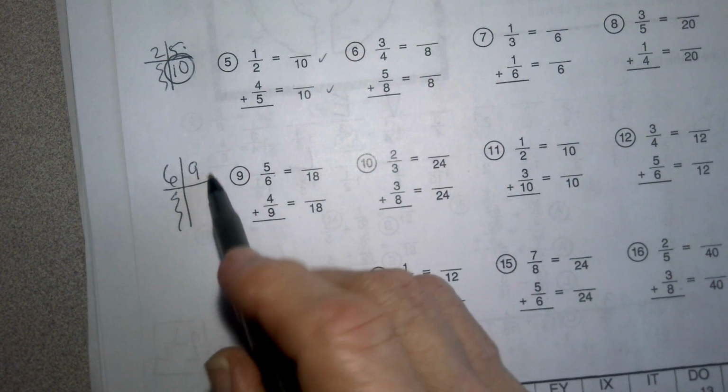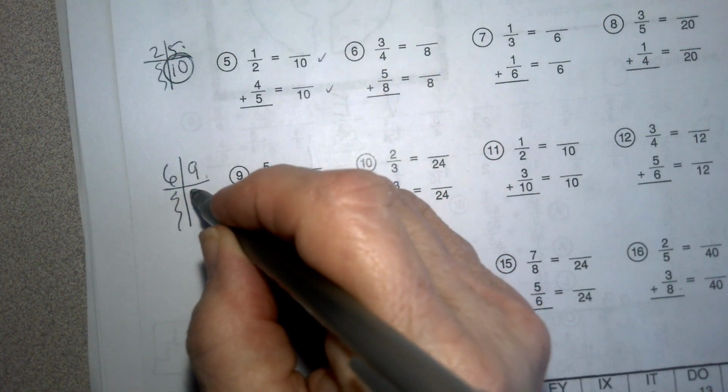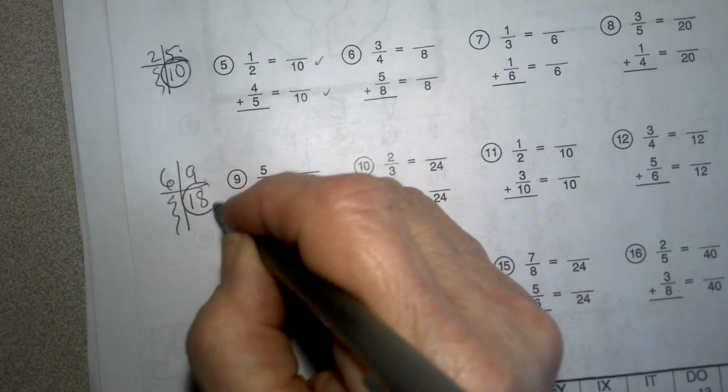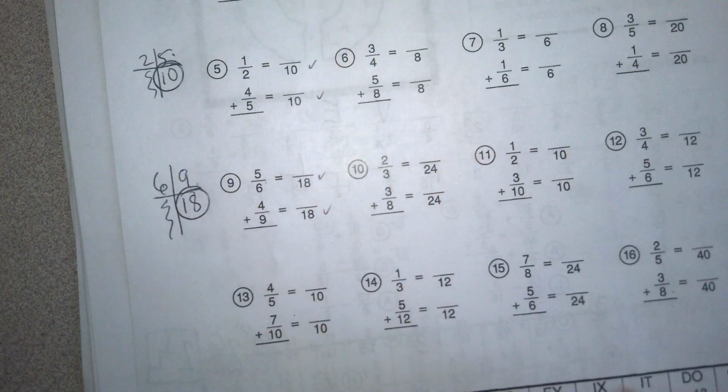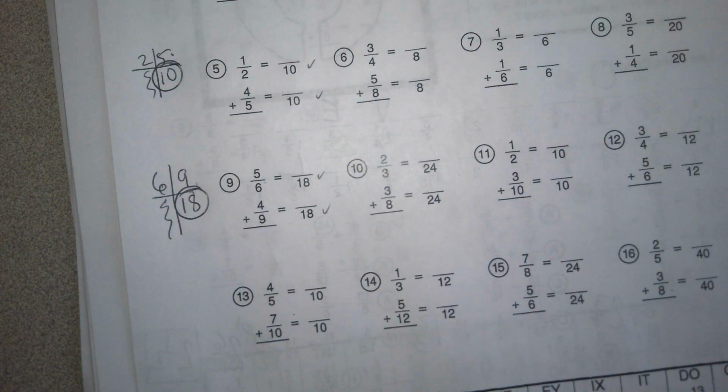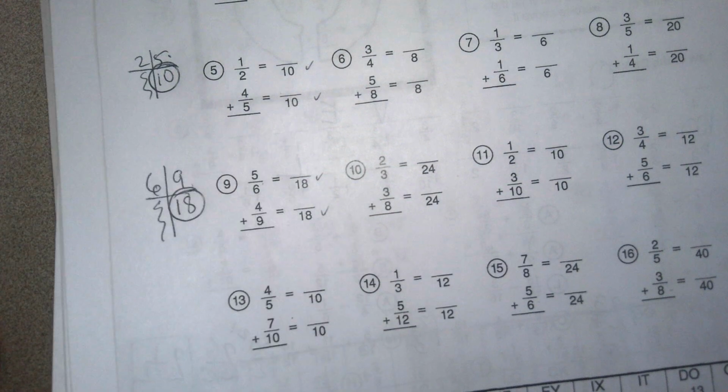What's 9 times 2? 18. Does 6 go into 18? Yes. That's going to be my new denominator. Just on these 4. We're just finishing it on these 4, and then we're going to go on from there.